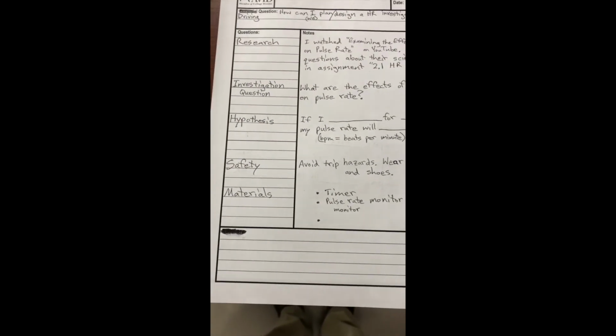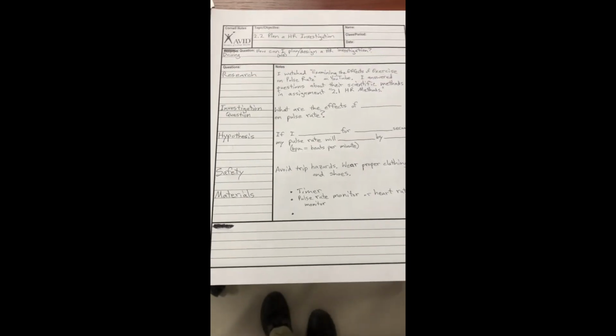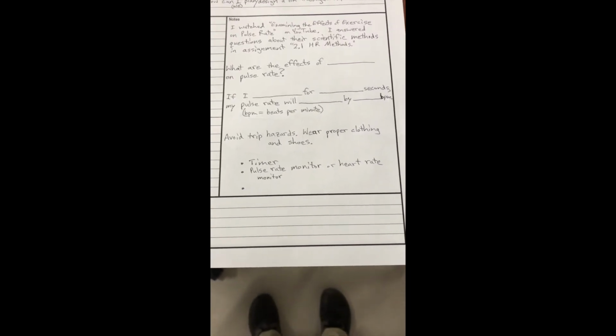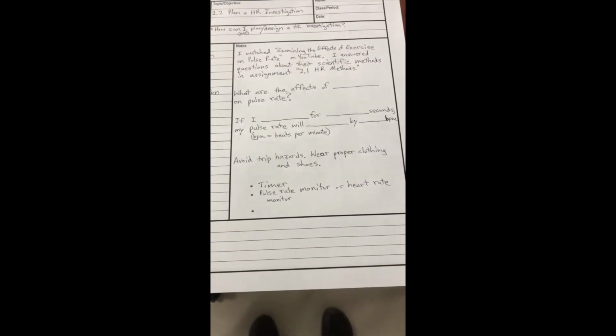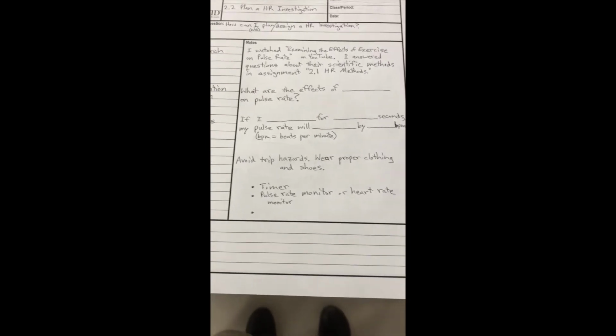Pause the video and write down your hypothesis. Next, write down safety. For example, avoid trip hazards, wear proper clothing and shoes. That's an example. So write a safety according to what your plan is going to be. Don't put nothing. You can't put nothing for safety. You have to have something there.